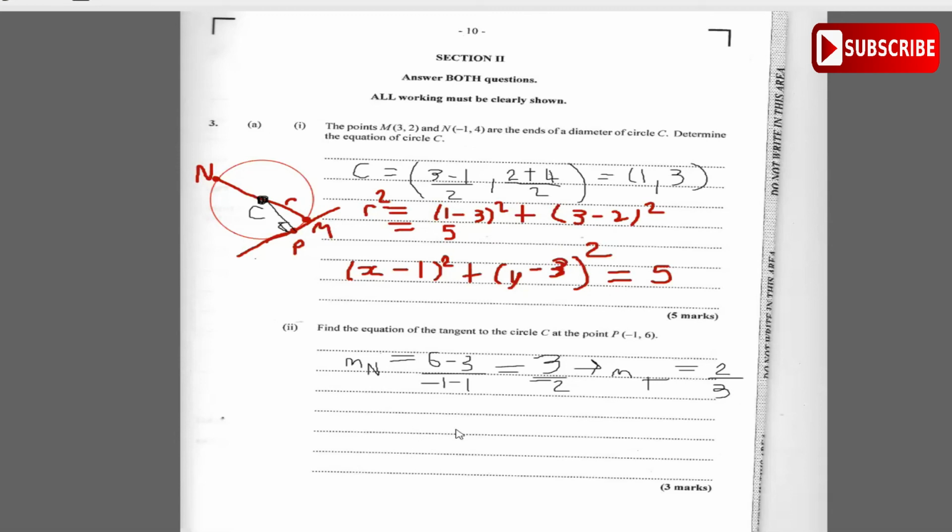The equation of the normal is then y minus y1, y minus 6, is equal to the gradient of the tangent, 2 over 3, into x minus x1, which is x minus minus 1, or x plus 1. That's the equation of the tangent. You may proceed and put this in its standard form, but I won't because that's a waste of time. This will be the equation of the tangent. Nice and easy.